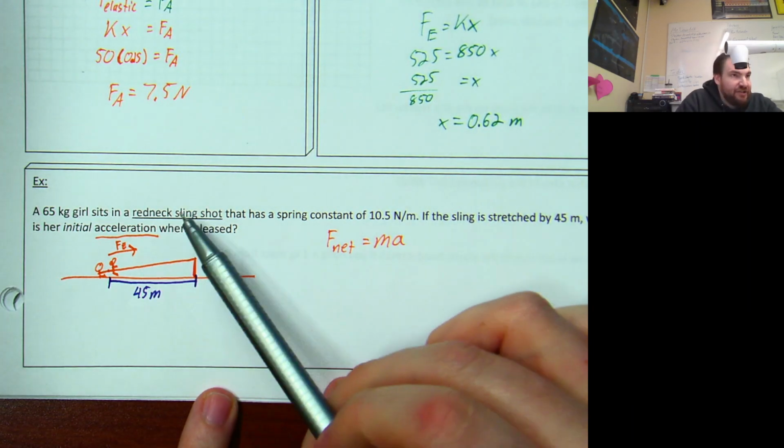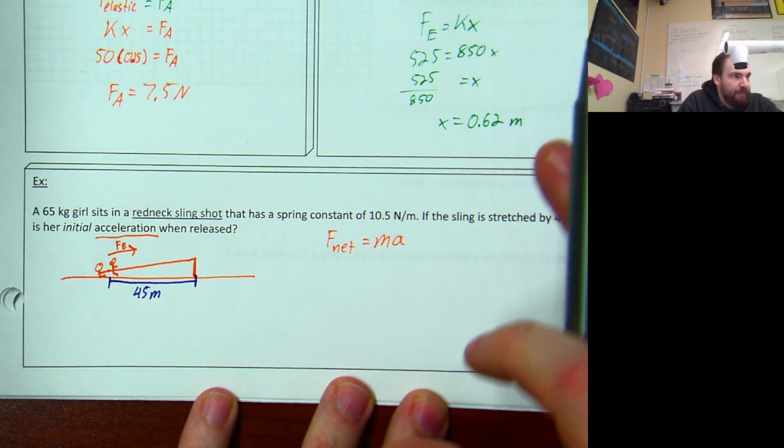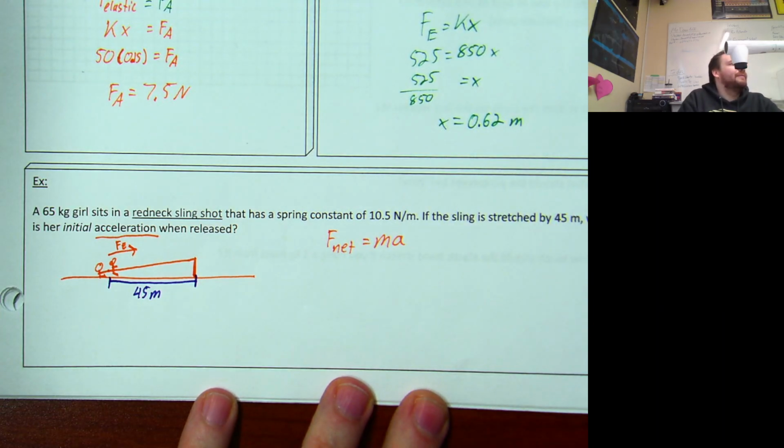So, I mean, redneck slingshot, this is also like a water balloon slingshot, same idea, but way bigger. What are you doing, Tristan? We'll come back to your desk. Oh, it's easier for you to see?